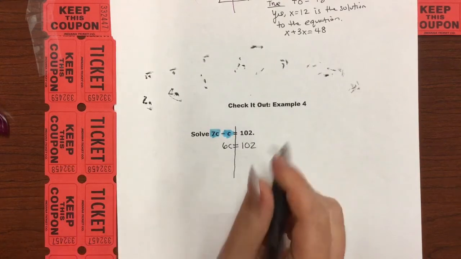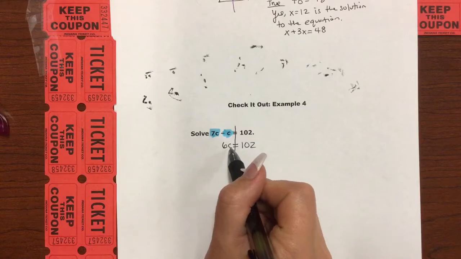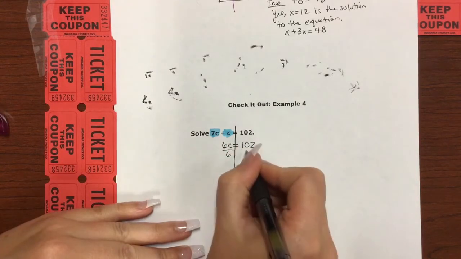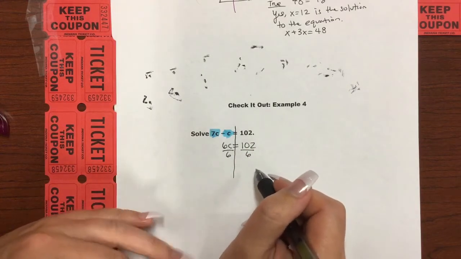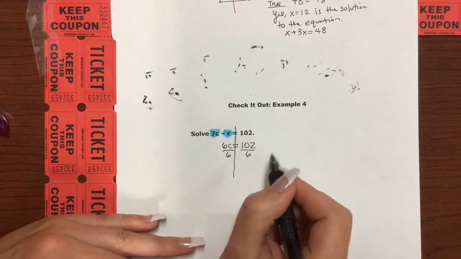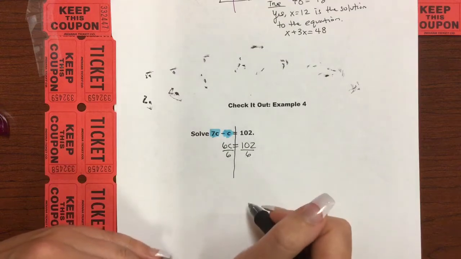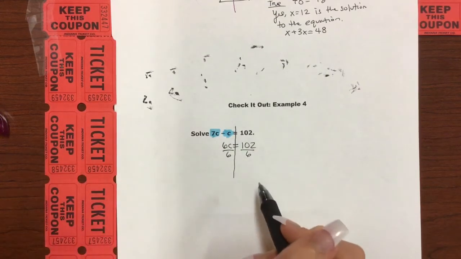Perfect. Well, got to get c by itself. There's a 6. It's related to c through multiplication, so the inverse operation would be division, dividing both sides by 6. And then we need to simplify this. Okay, put it in lowest terms. What goes into both of these? Well, does 6 go into them? Let's see. What are the divisibility rules?